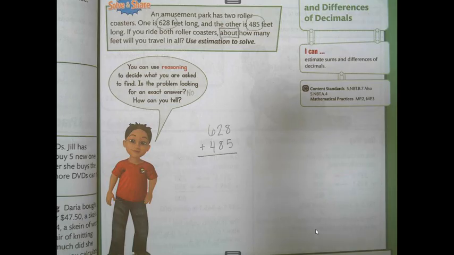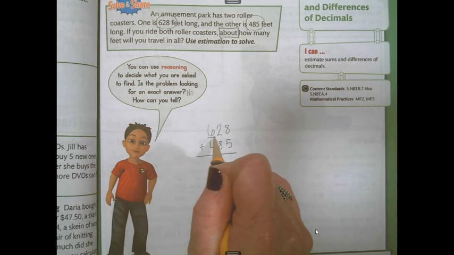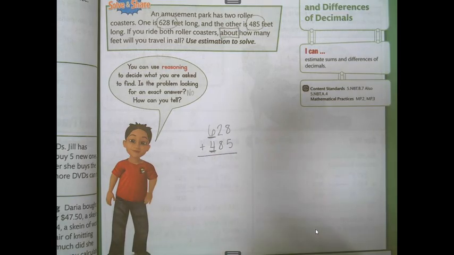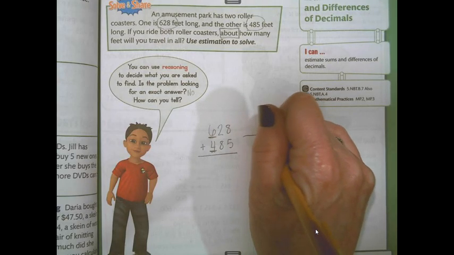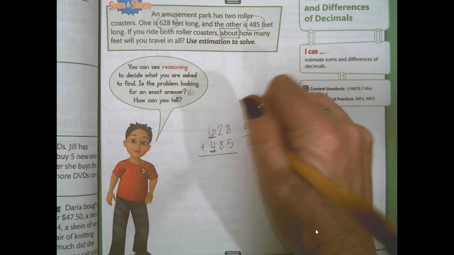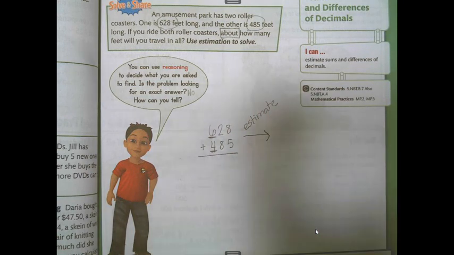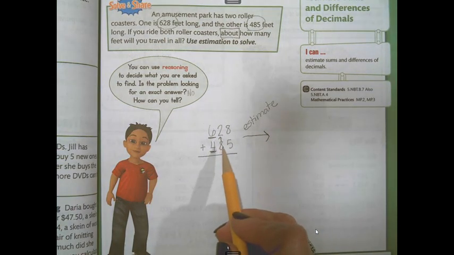What I like to do is use front end rounding, and that is where you underline the highest place value digit in your addends. All right, in this case, 6 and 4. All right, out to the side is where we're going to put our estimate. So if you want to make a note, our estimate is going out to the side. And what I see is that there is a 2 to the right of the 6. So go back to your rounding rule.